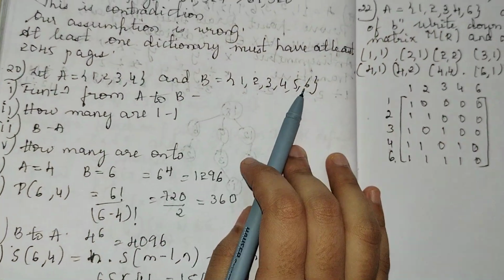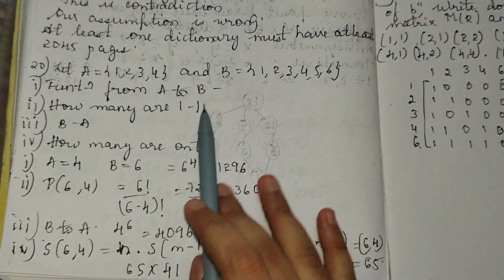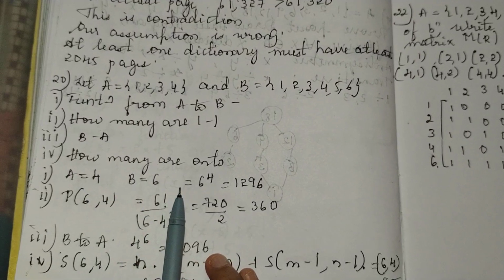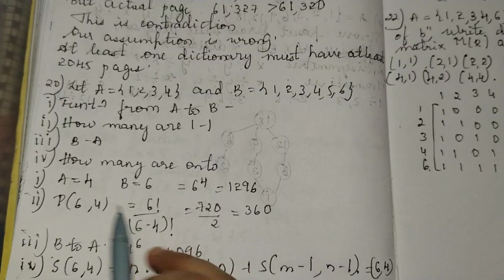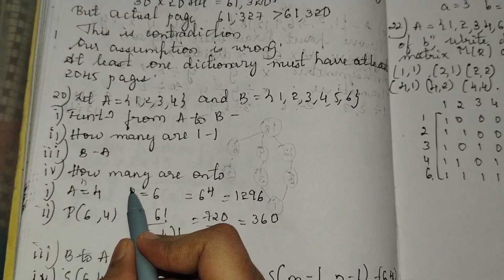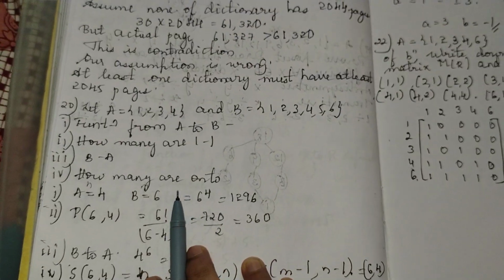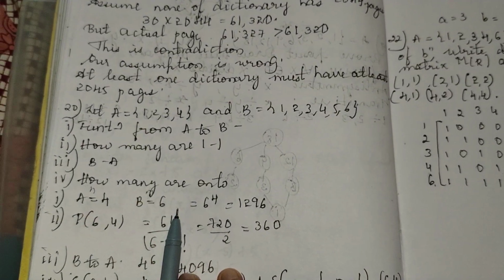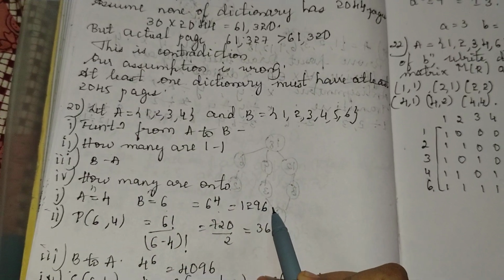See, they have given two relations, and we have to find first the functions from A to B. To find functions from A to B, the formula is B to the power of A, or you can consider this to be N and this to be M, however it's fine, but remember to find functions from A to B, the formula is B to the power of A, so 6 to the power of 4.